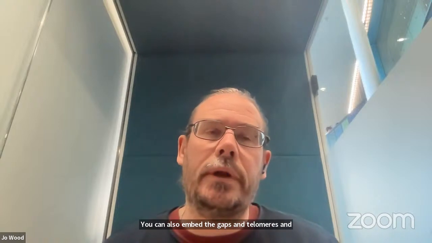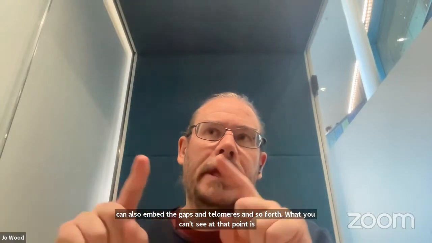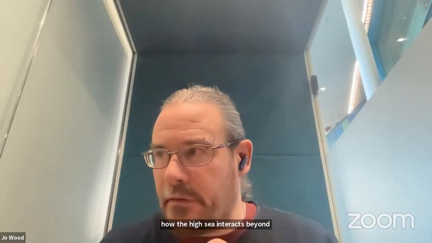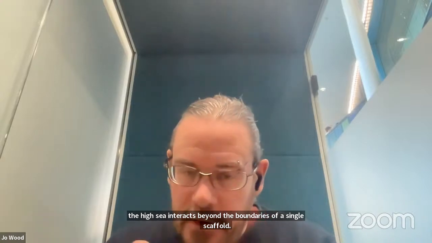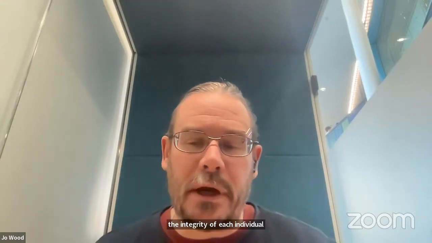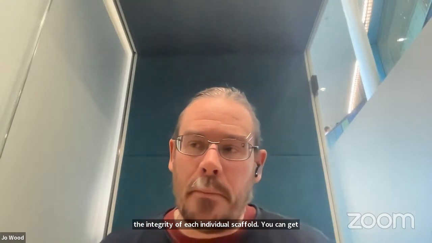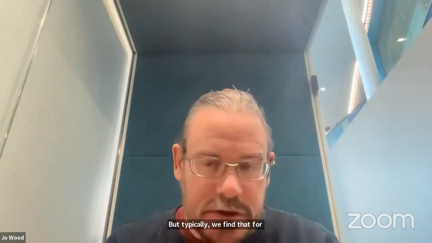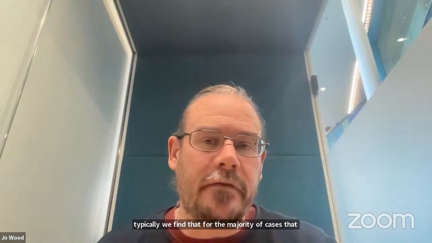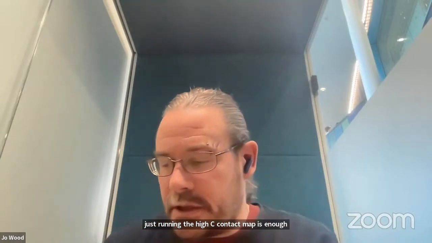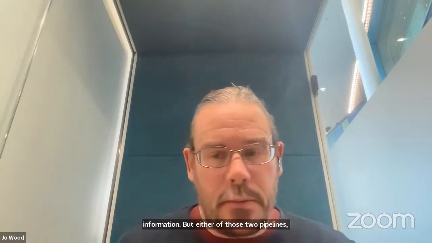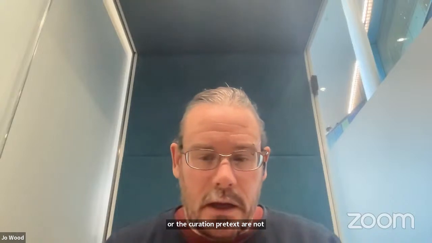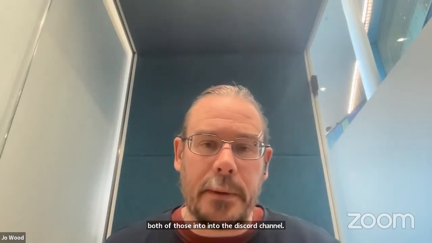What you can't see at that point is how the high-C interacts beyond the boundaries of a single scaffold. But you can at least verify the integrity of each individual scaffold. You can get base resolution on that. But typically, we find that for the majority of cases just running the high-C contact map is enough information. But either of those two pipelines, the tree-val or the curation pretext, and I'll post both of those into the Discord channel, will allow you to produce all of the files necessary.